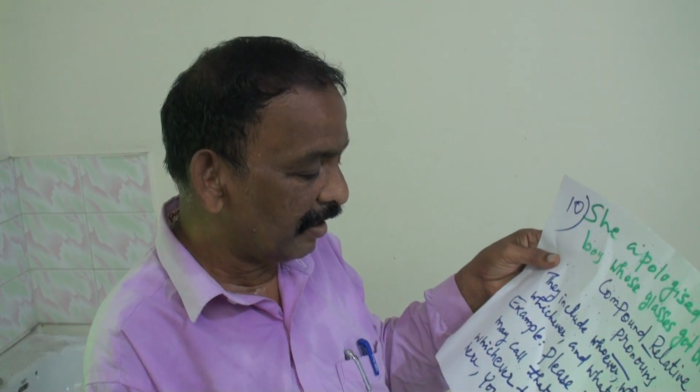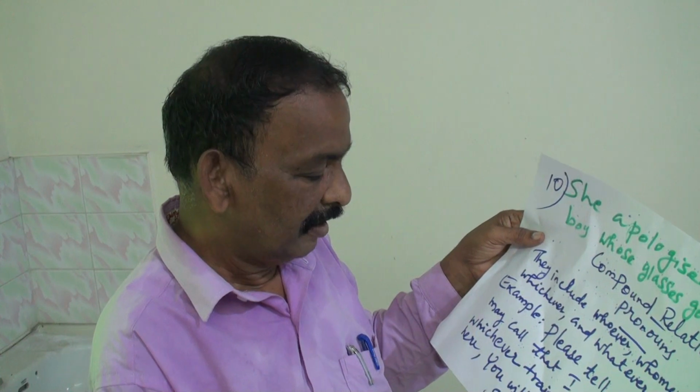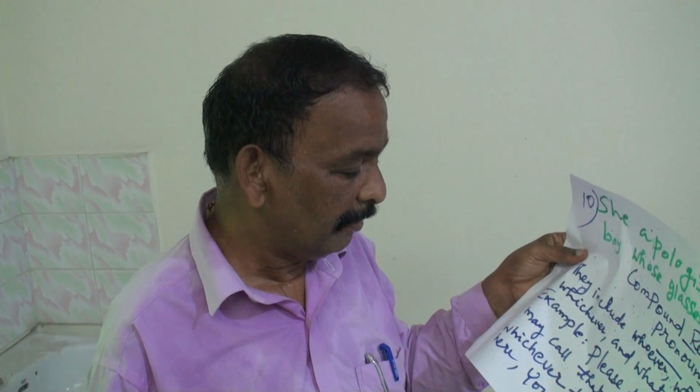Compound relative pronouns. Next, last one. They include whoever, whomever, whichever, and whatever. Example: please tell whoever may call that I am not available. You see that it is usually used universally for a number of people, many people or many things. When we refer to that, we can use this compound relative pronoun. The person is telling somebody that he is not available.